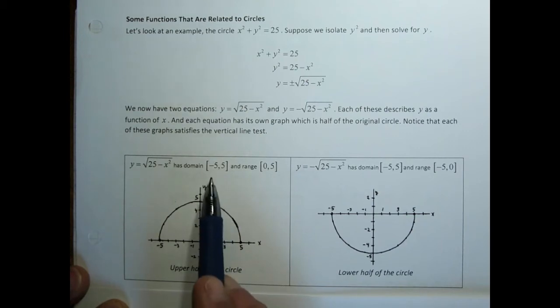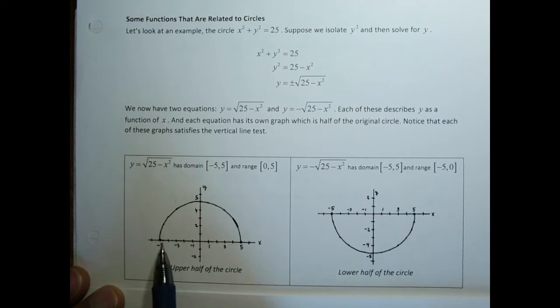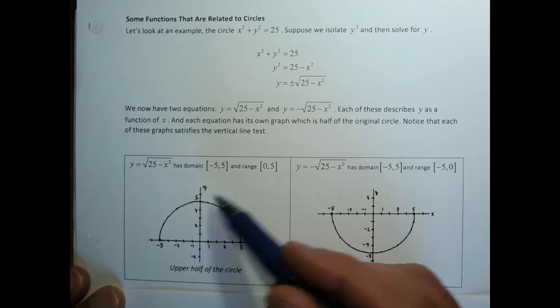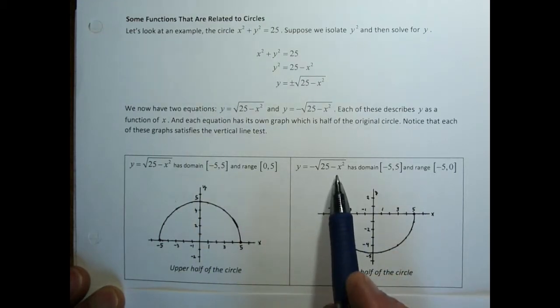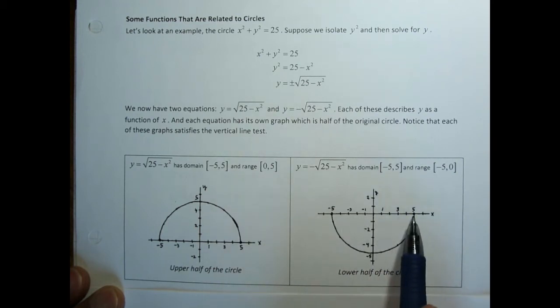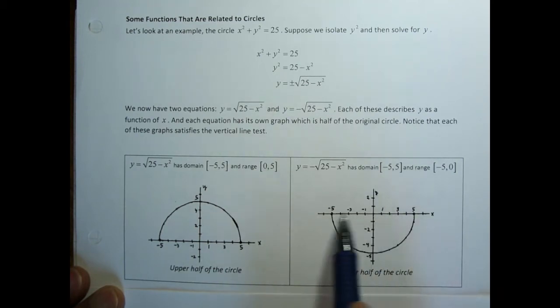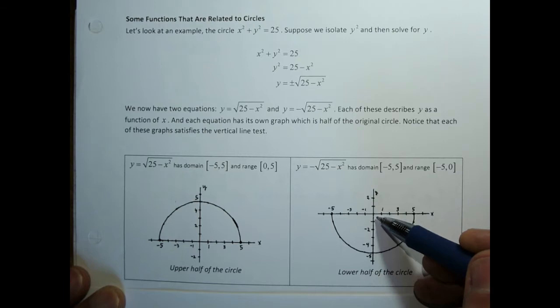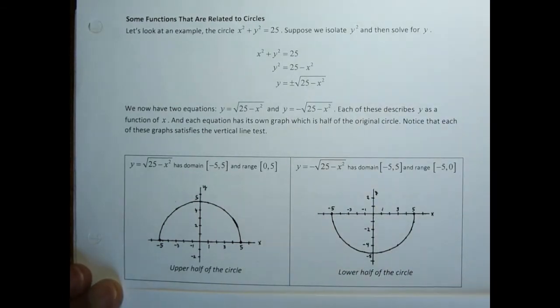The first has domain, the interval from -5 to 5 with square brackets, endpoints included, and range of y values from 0 to 5. The negative square root has the same domain, x values from -5 to 5, with endpoints included, but notice the range consists of negative y values from -5 to 0 with endpoints included.